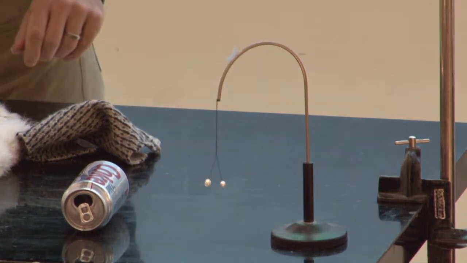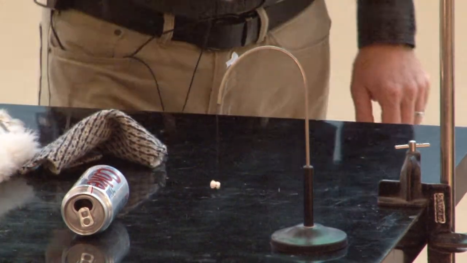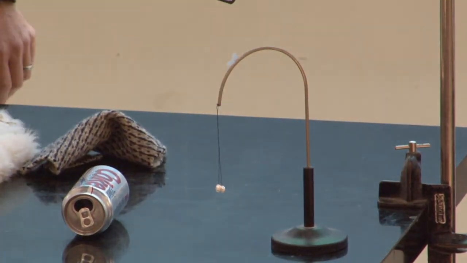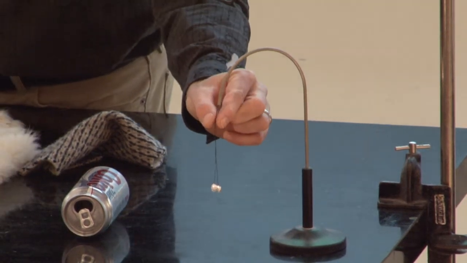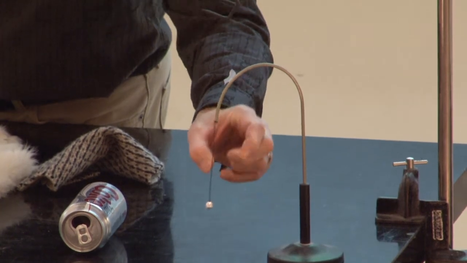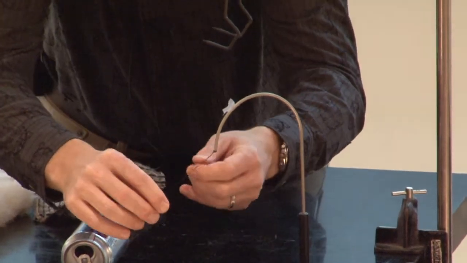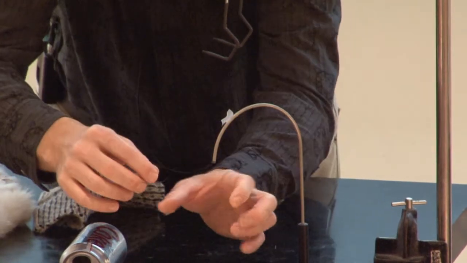So let's ground them, get rid of all the charge on them, and see what happens. Yep, now the two little aluminum-covered balls are just hanging there in space. This thread gets twisted up a bit, but they're no longer charged up. Let's unwind that.